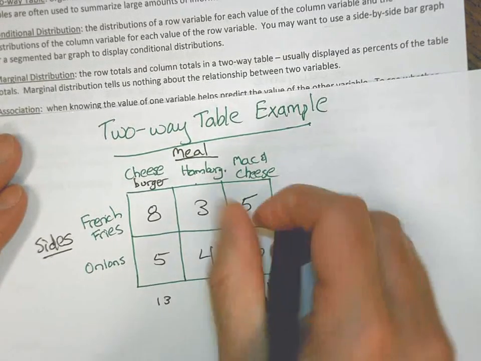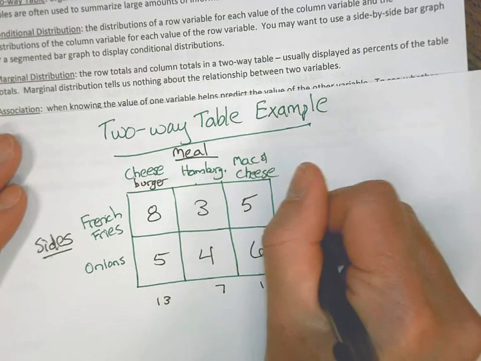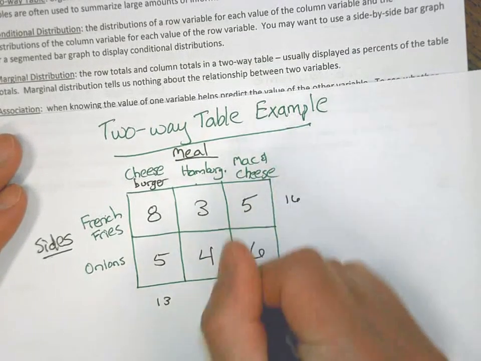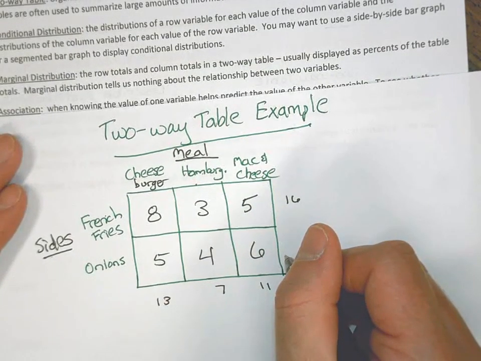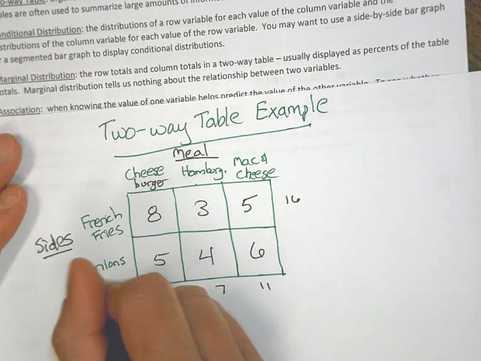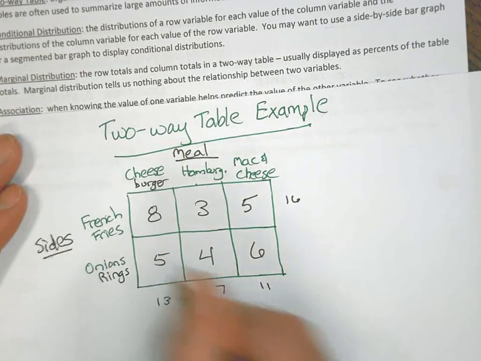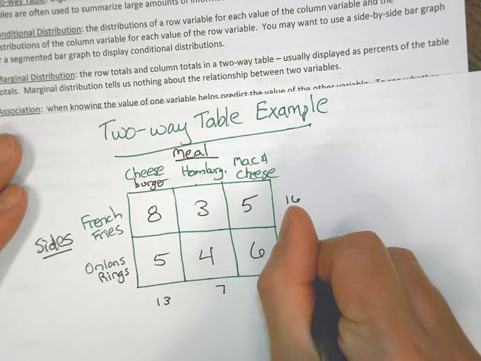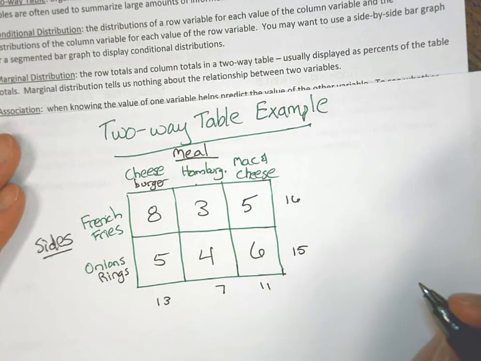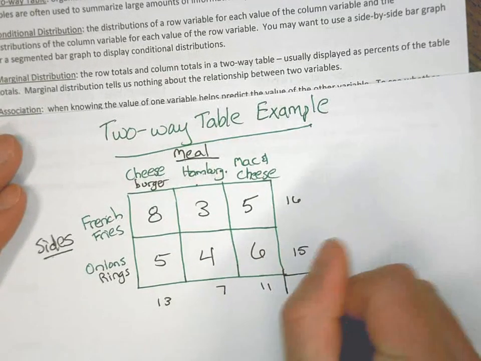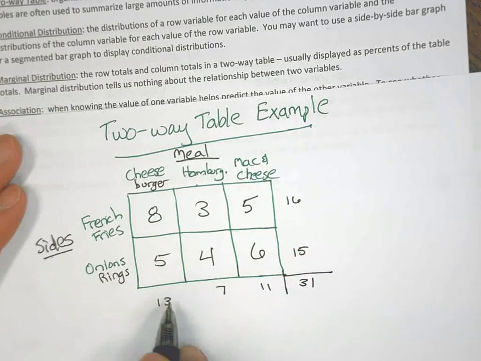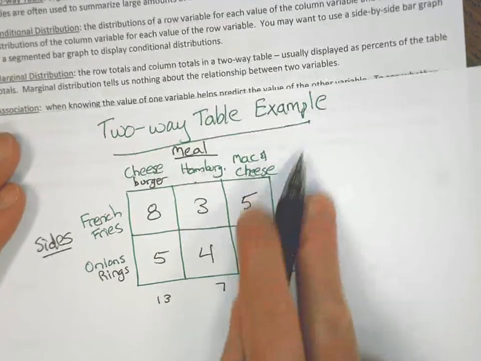We can add going across and get the total that ordered French fries. Add going across and we get the total that had onion rings, I'm going to say. Sounds better. That's 15. So altogether, table total is 31.